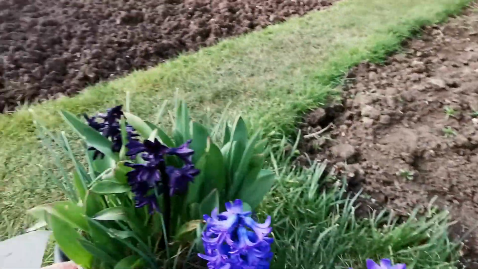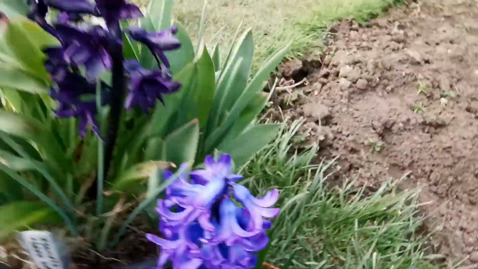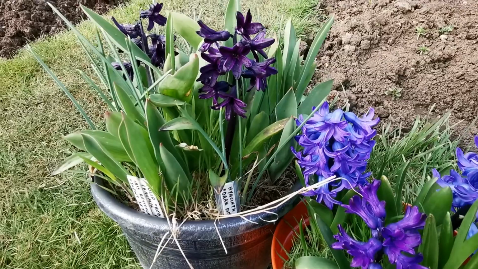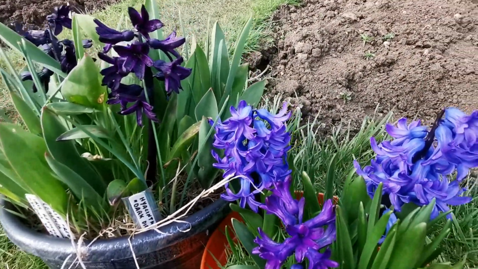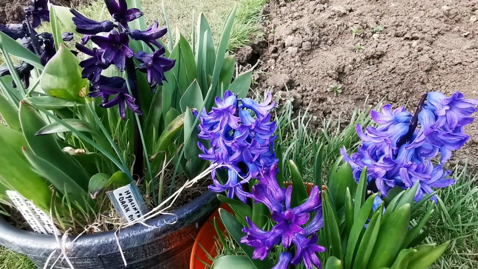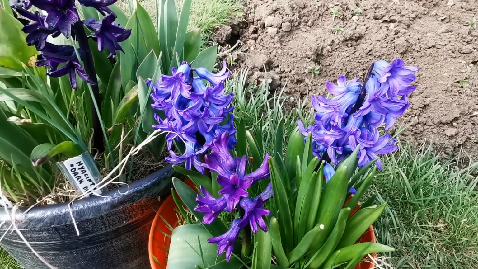This plant is also fragrant, this variety, but in my opinion the bluish purple variety is actually more fragrant than the dark dimension. So really, if you go for fragrance, I would say go for the most common varieties in the garden center, because I think these are the most fragrant.